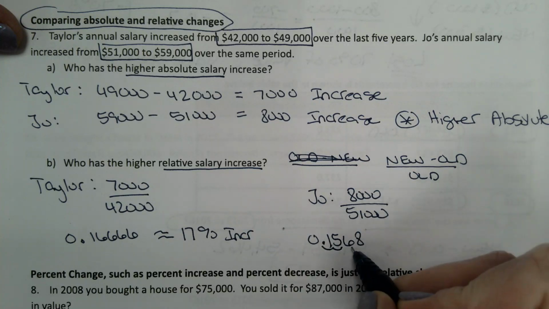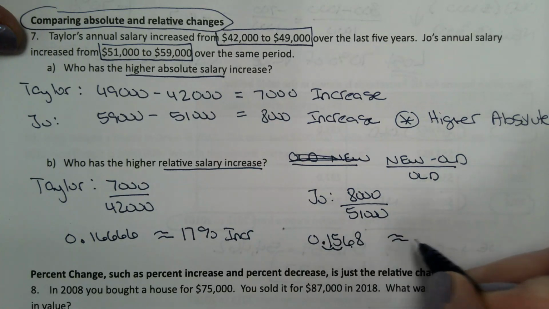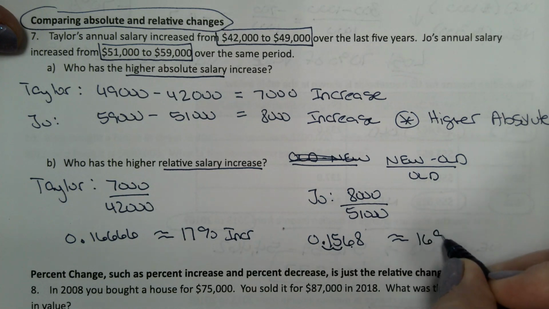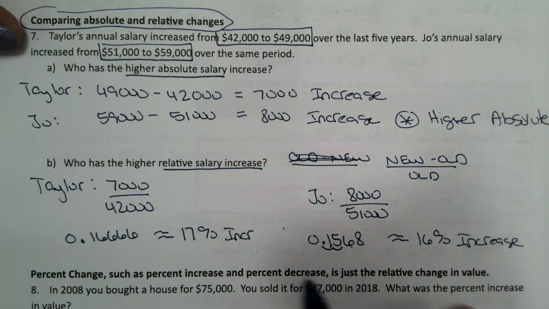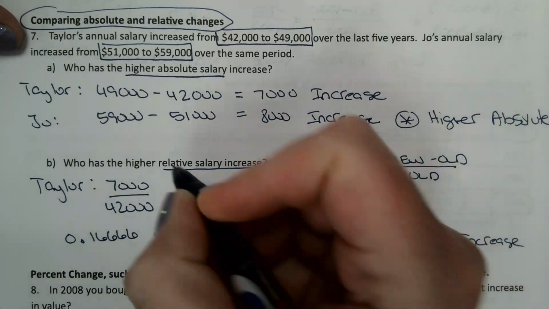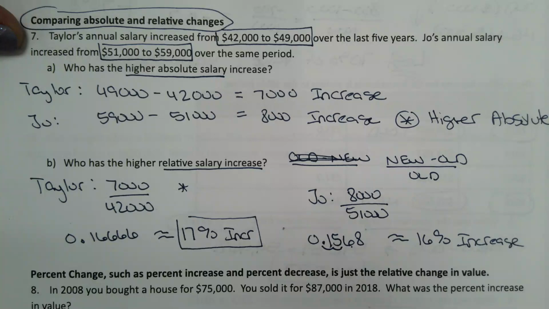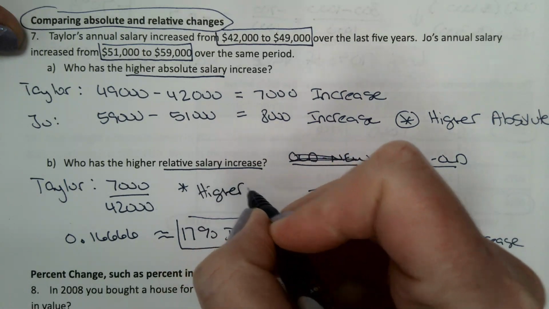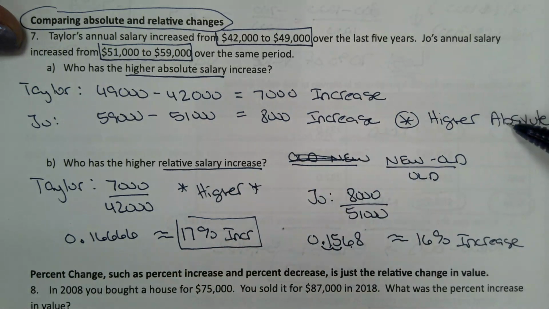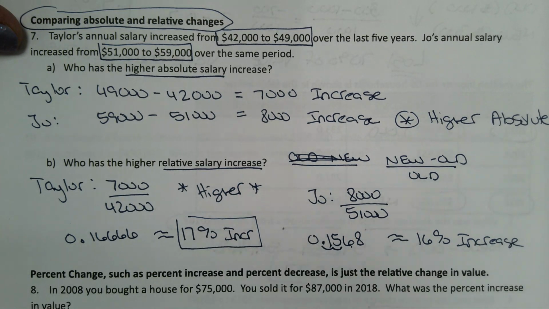If you move your decimal over and then take rounding into account, this person has about a 16% increase. And so therefore, Taylor has the higher relative increase. So just because a person has the higher absolute, when you take it in comparison to their salaries, that might not be the same answer from part A to part B, and it's not.